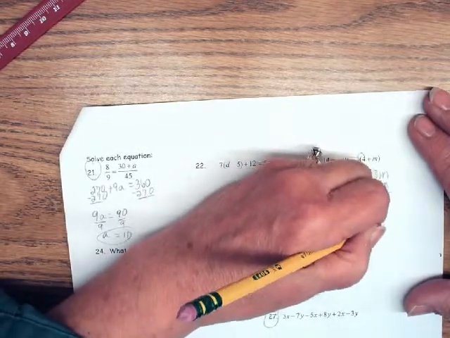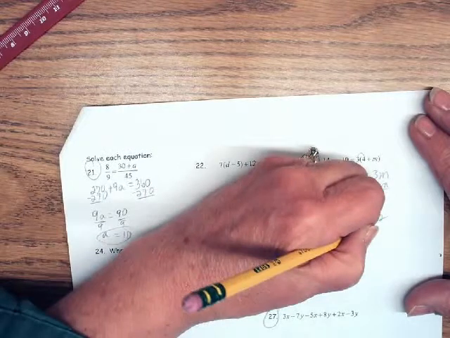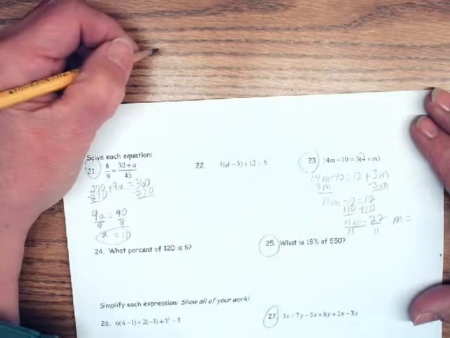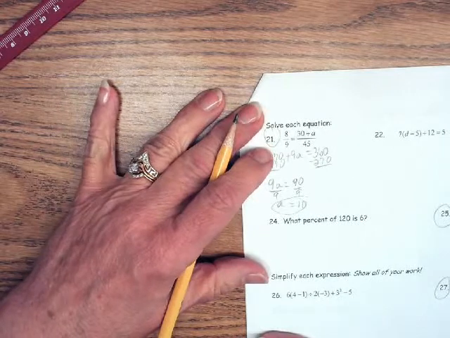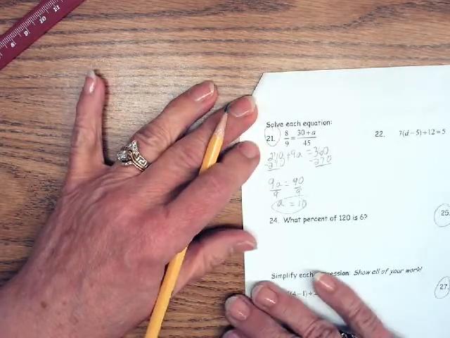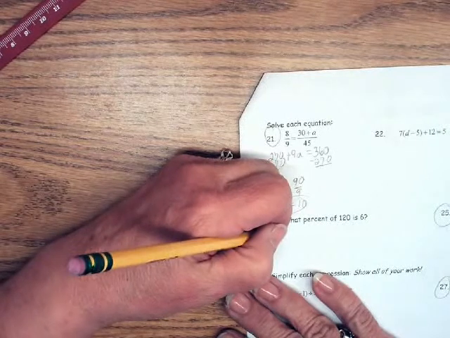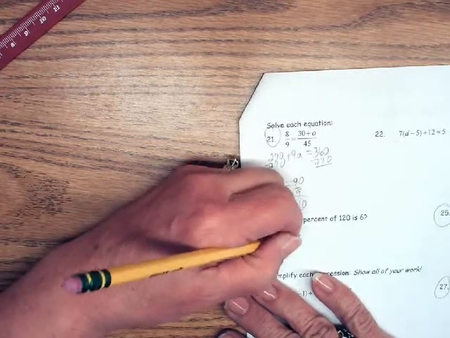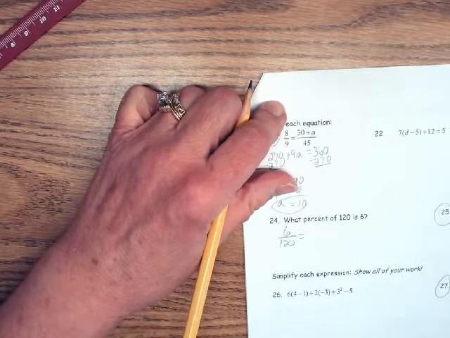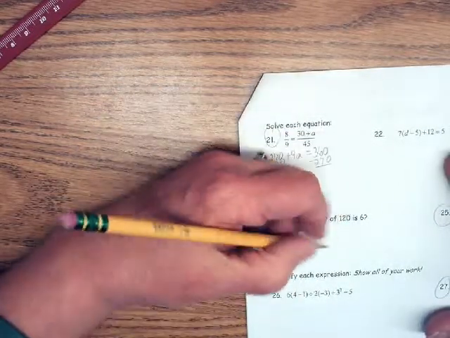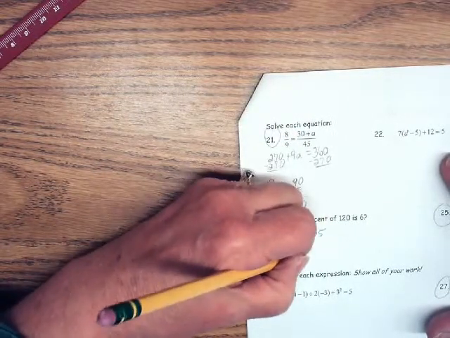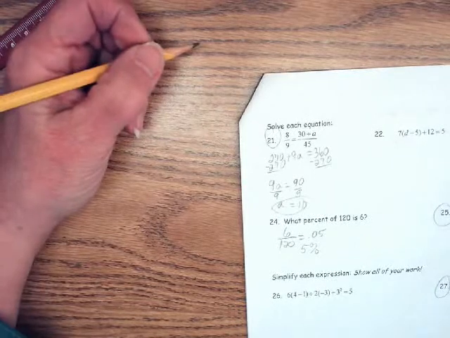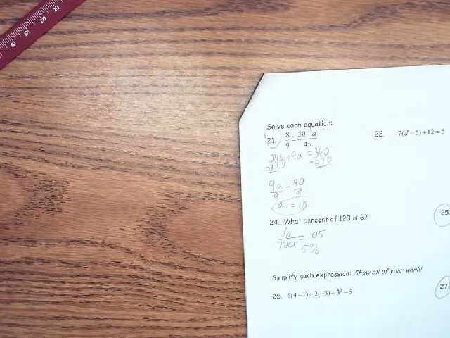11M equals 22. We divide both sides by 11. M equals 2. Okay, what percentage of 120 is 6? So 6 divided by 120 is 0.05. We move the decimal over 2 places, which means that this 6 is 5% of 120.